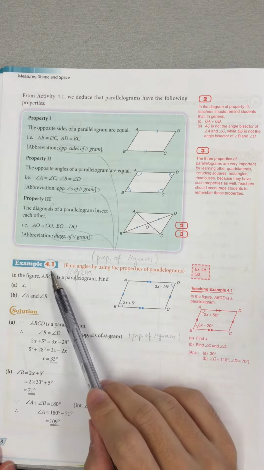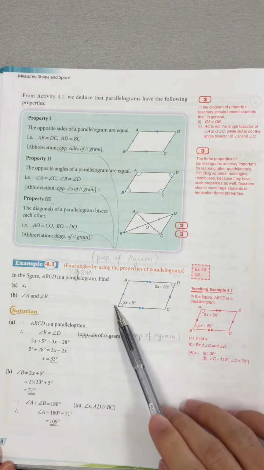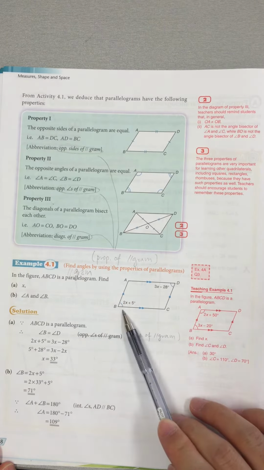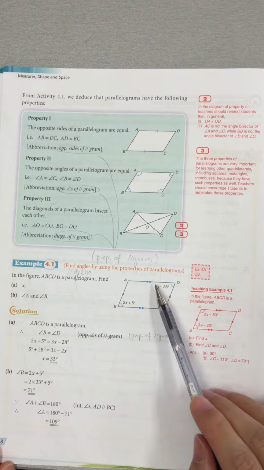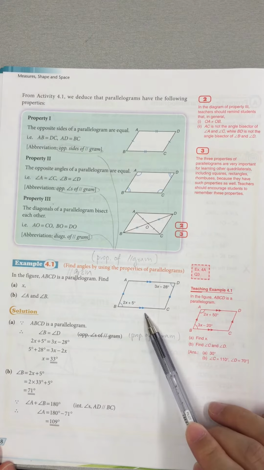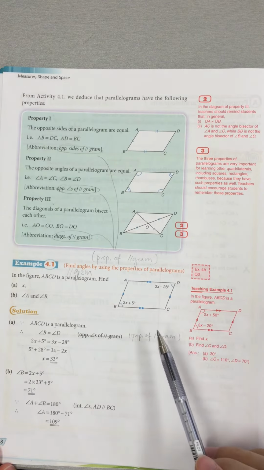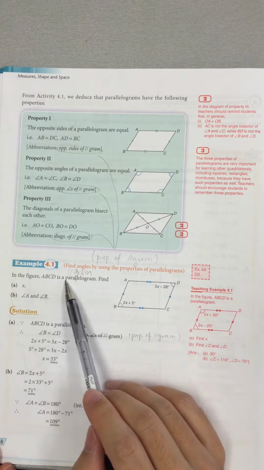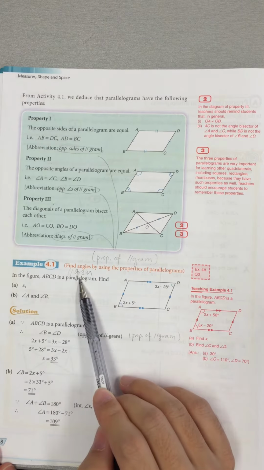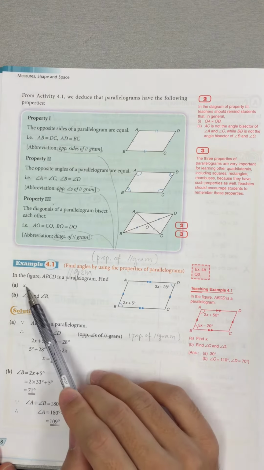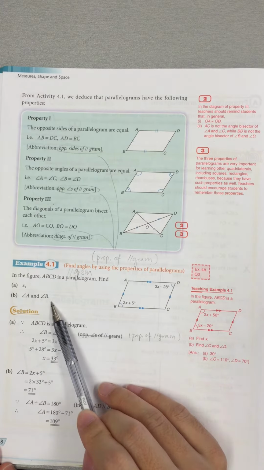Would you please look at example 4.1? Now in this example, you are given a quadrilateral, so let's look at this quadrilateral together. We see two pairs of parallel opposite sides. So I know this must be a parallelogram. And of course, it's given already. In the figure, ABCD is a parallelogram, you are told already. And now you are asked to find out the value of x and the value of angle A, angle B.